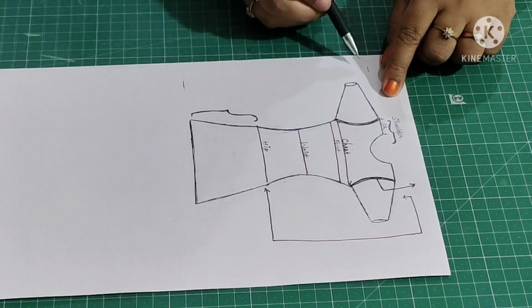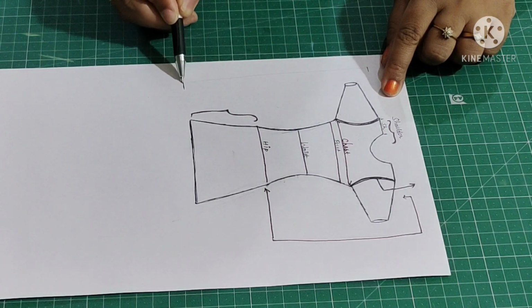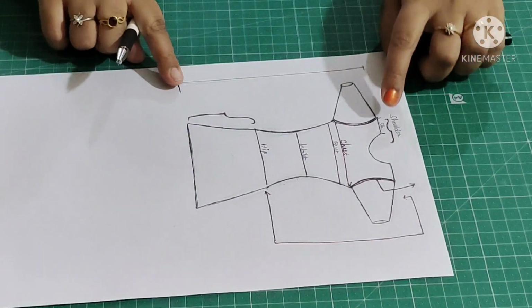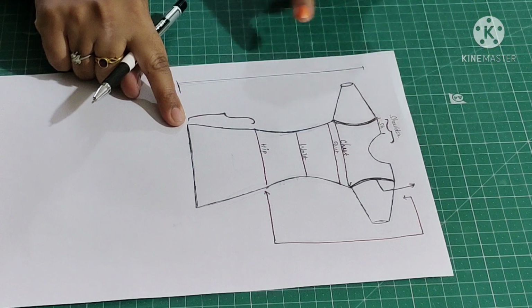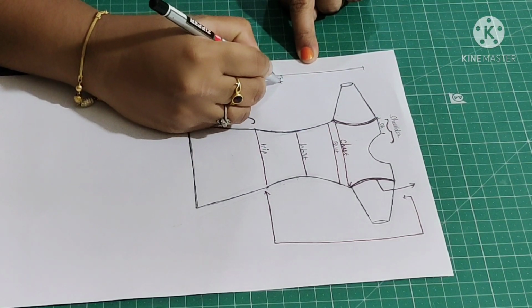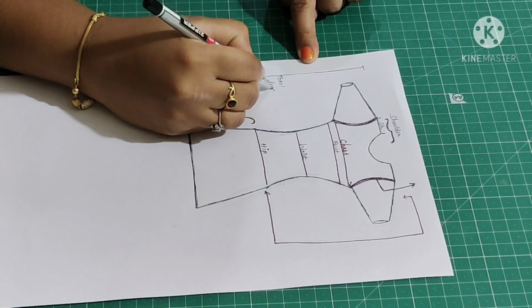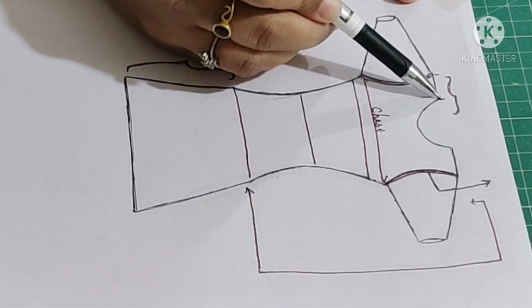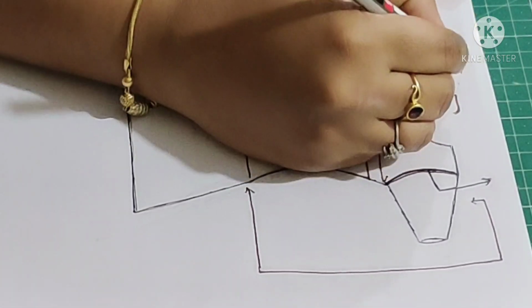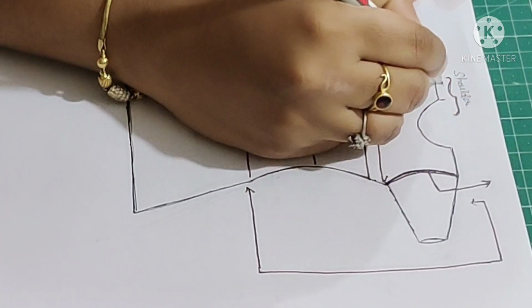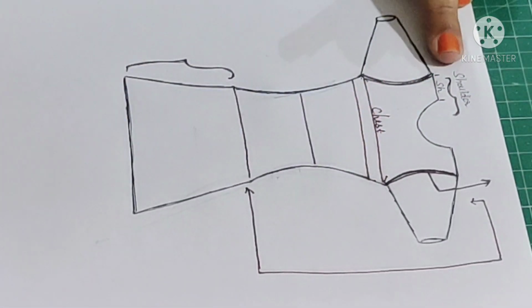This is the first step. So always first measure the total length. It varies from person to person and also depends upon whether they are tall or short or regular. From this point to here is called the shoulder measurement. For shoulder, you need to take the full shoulder length, then divide it by 2.